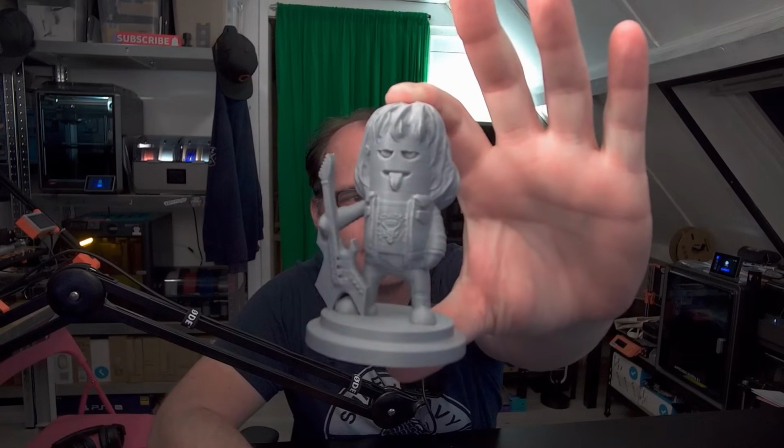So after 1.5 hour printing on the Creality K1, Eddie is printed and it is looking amazing. This model is from Waxter. I will post the link in the description where you can get also amazing models from this amazing designer. So 1.5 hour using Creality Print, printed on the K1.